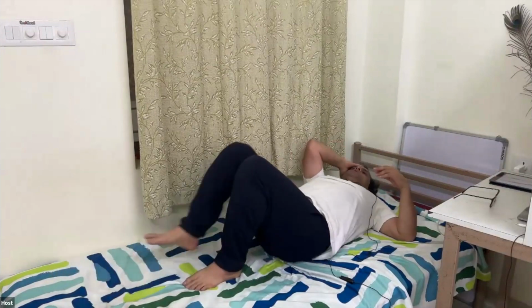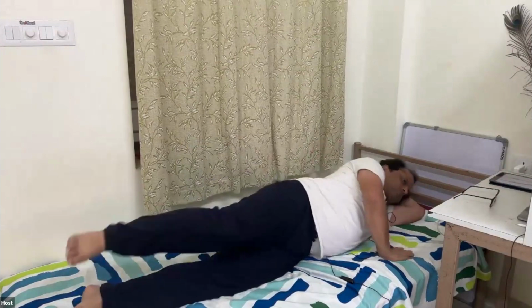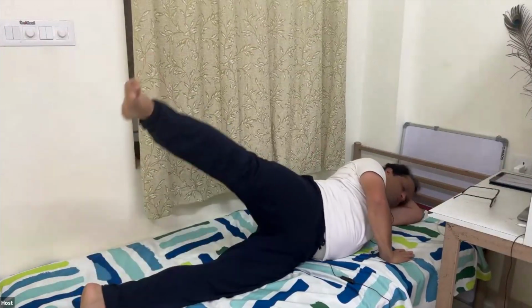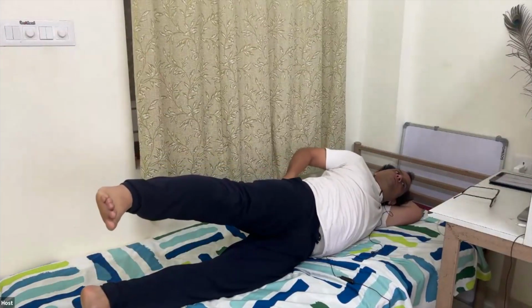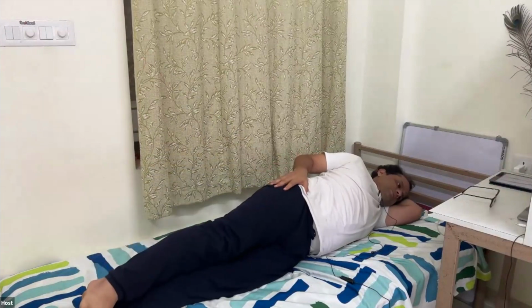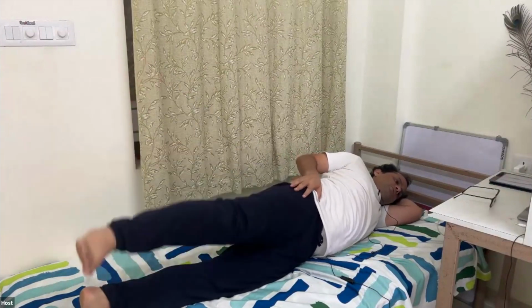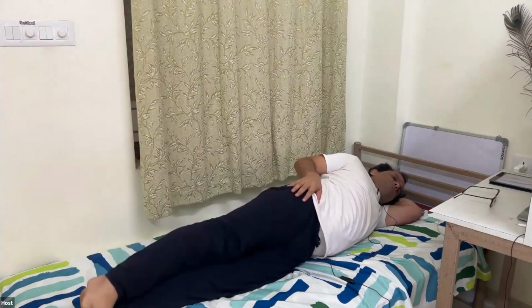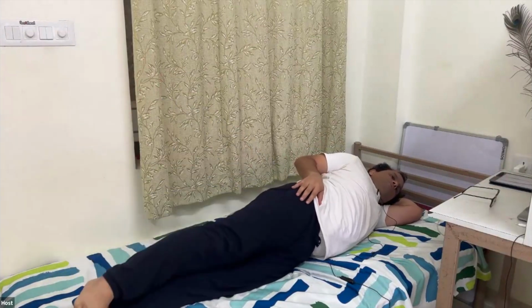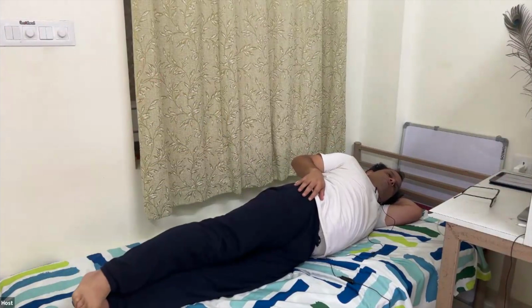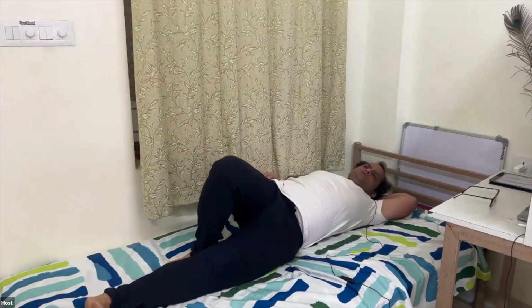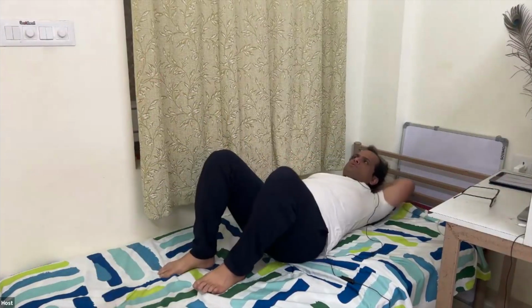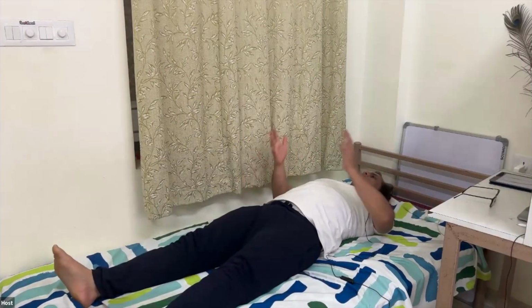So this is the hip abduction, right? Start now. One. So these muscles, gluteus medius, minimus and tensor fascia lata, who is doing hip abduction, the same muscle will be doing medial rotation. Okay, now I will be doing medial rotation. So bringing my leg inner side.